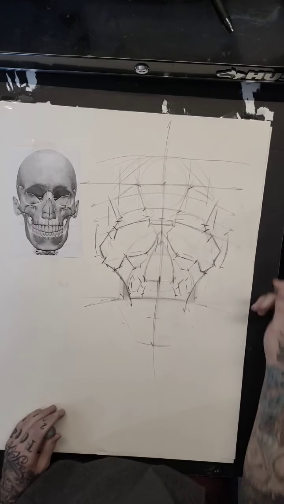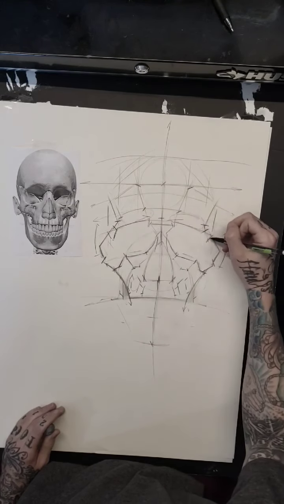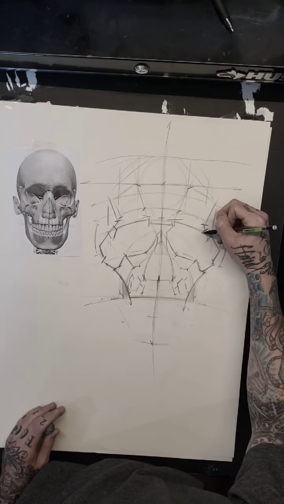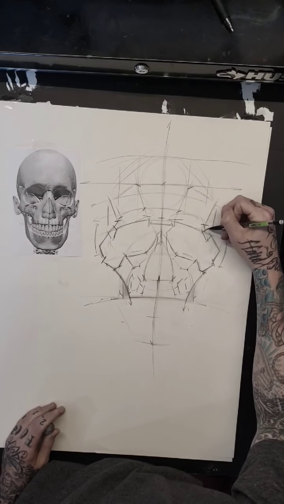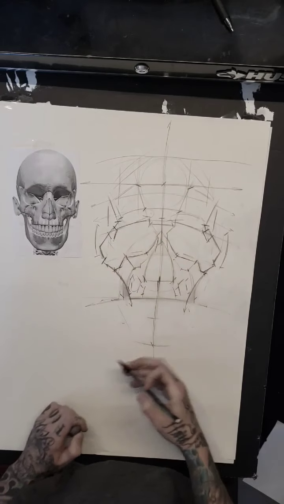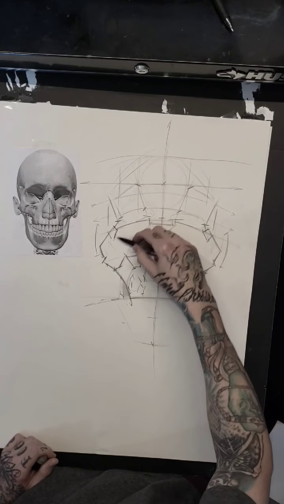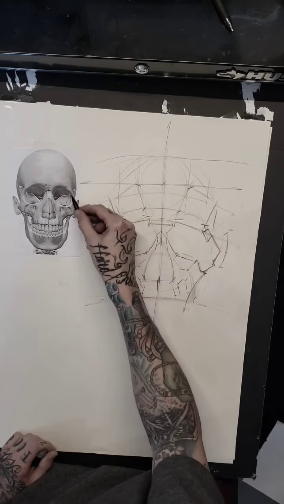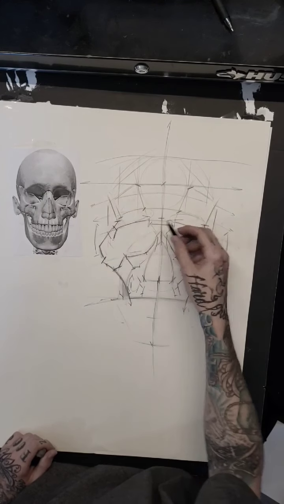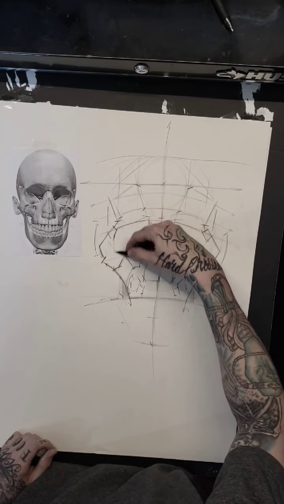Let me come over a little bit more. About there. That's good. Now, this area right here that you see here is the orbital border. So I'm just going to use straight lines.